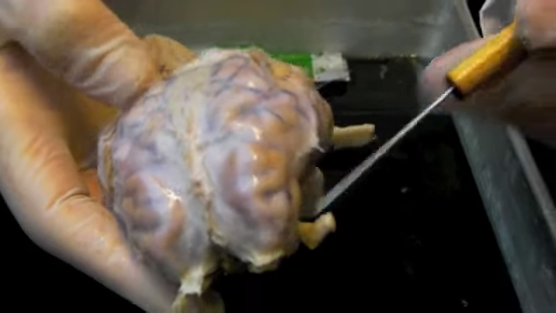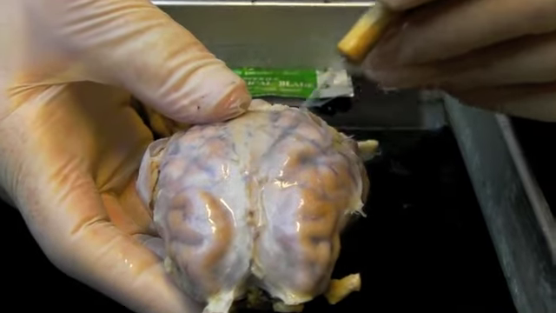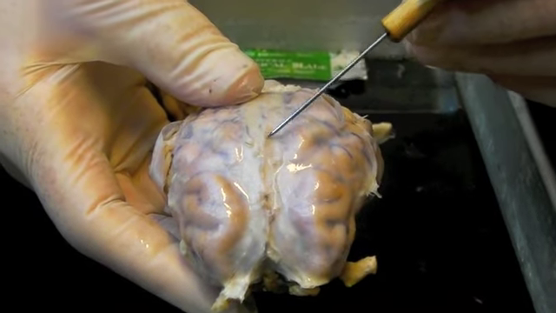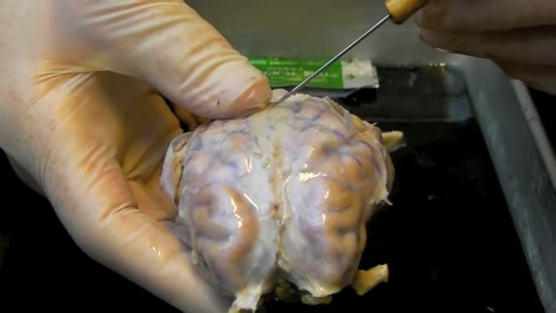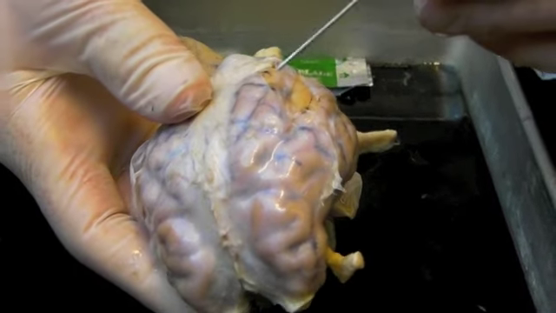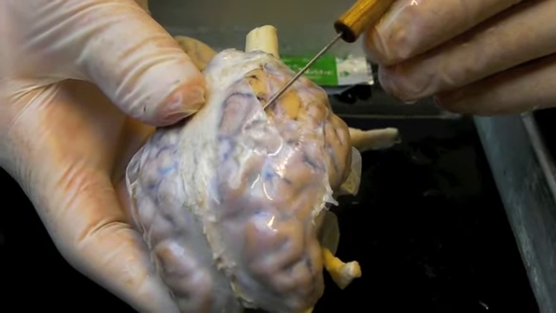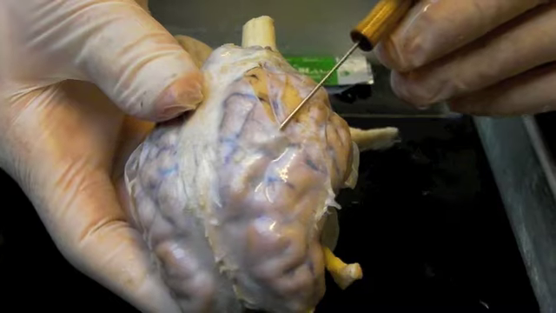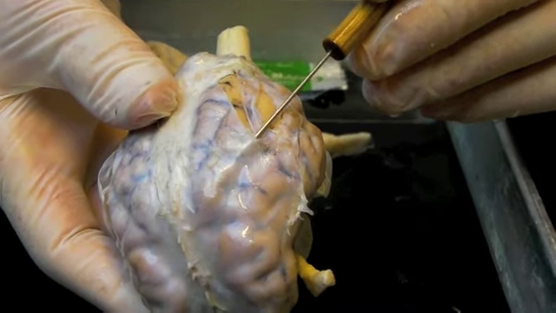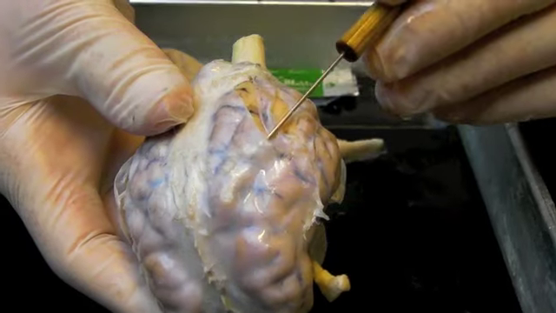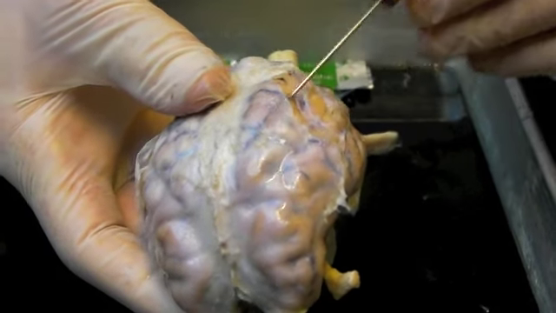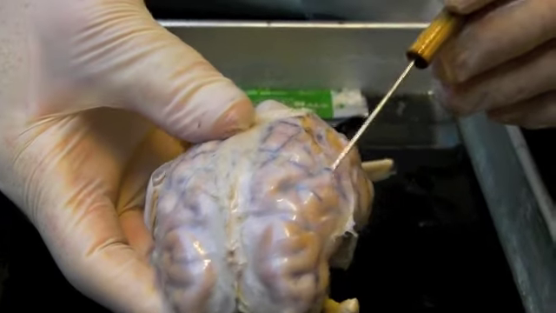Here's the sheep brain. Two hemispheres, the cerebral hemispheres, and the longitudinal fissure running between them. There's a white glistening structure, part of the brain, the outer covering. It's called the dura mater, and you can see my pointer is underneath the dura mater. This is where cerebral spinal fluid circulates. You can see this on both sides.